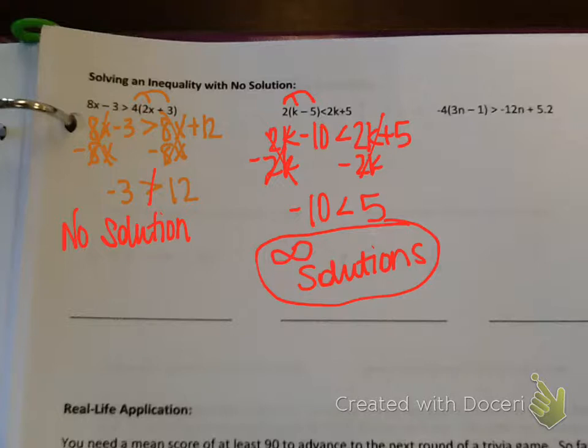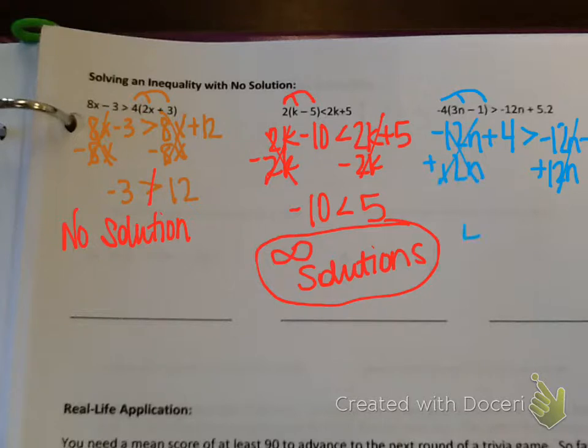And let's take a look at this last example. I would distribute first. So negative 12n plus 4 is greater than negative 12n plus 5.2. I would add 12n. 4 is greater than 5.2. Not true. So we have no solution.